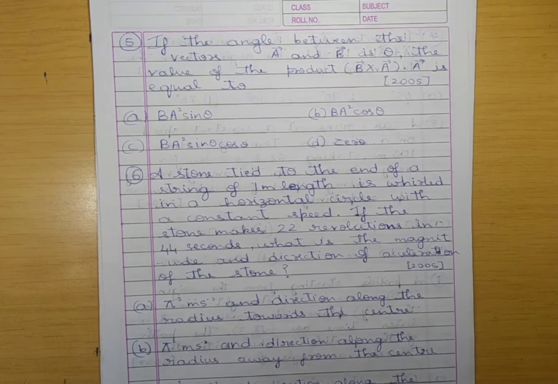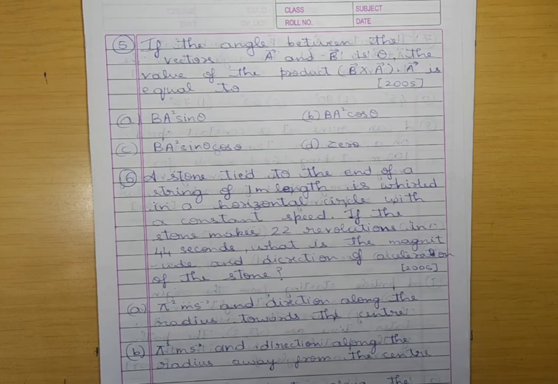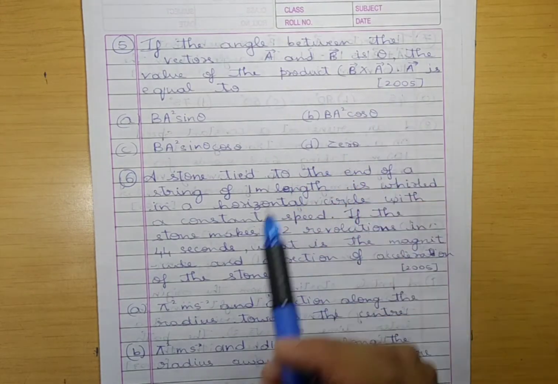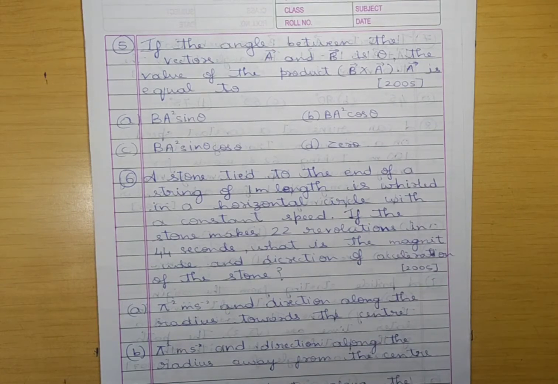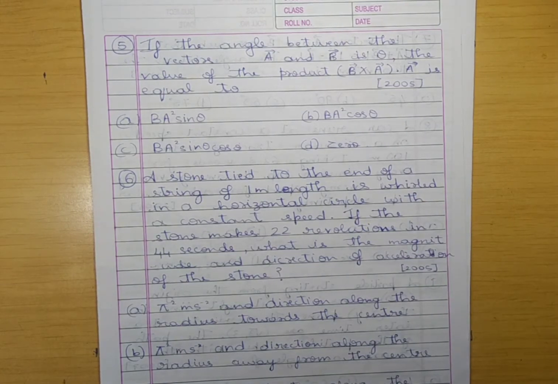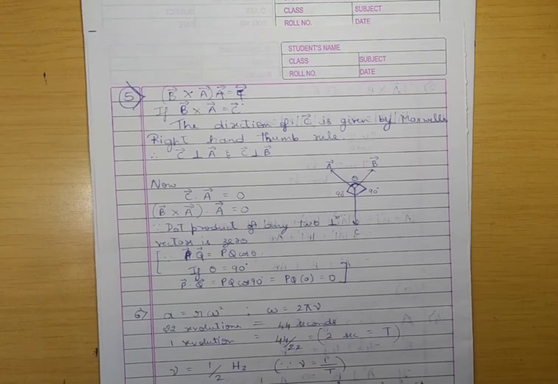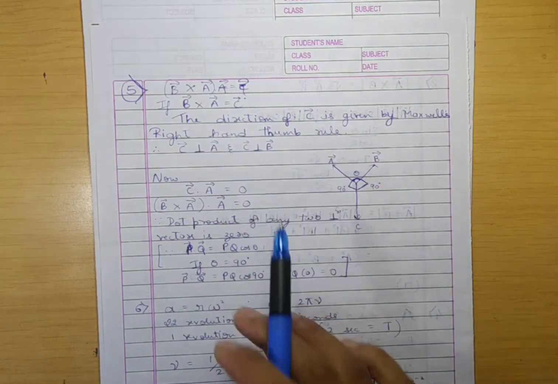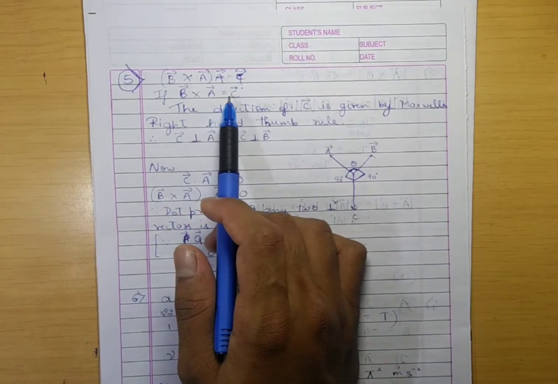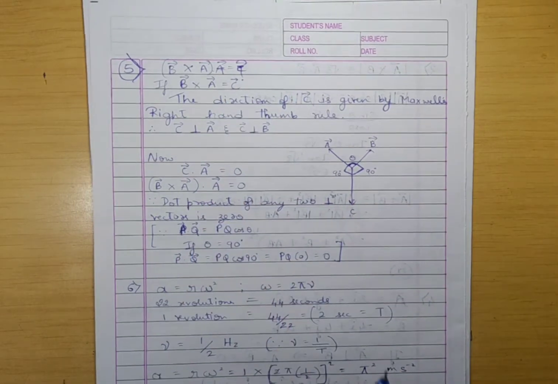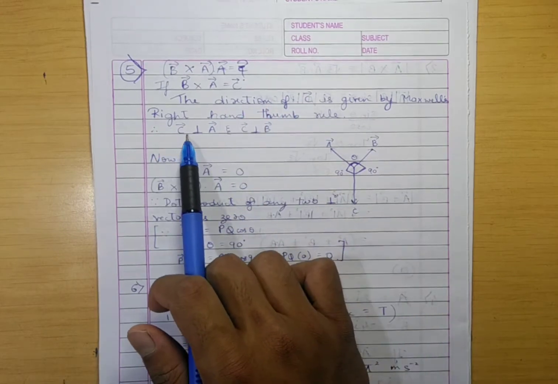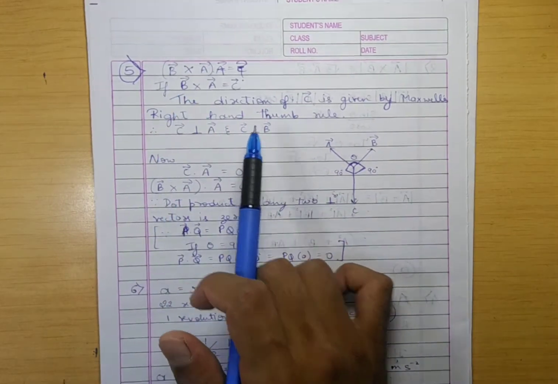If the angle between the vectors A and B is theta, the value of product B cross A dot A is equal to. We should find B cross A into A. If B cross A is equal to any vector C, the direction of C vector is given by Maxwell's right hand thumb rule, and also C vector is perpendicular to each of A vector and B vector.